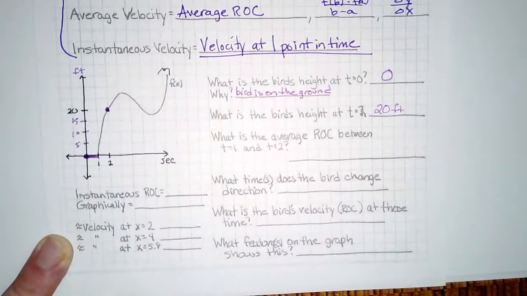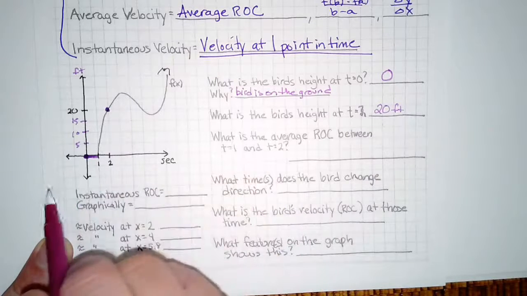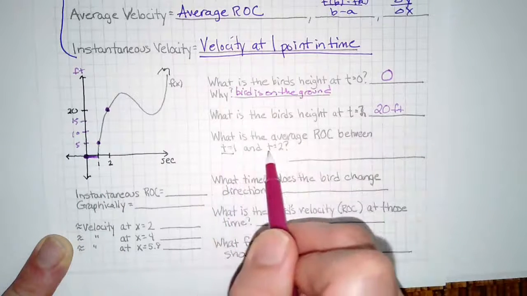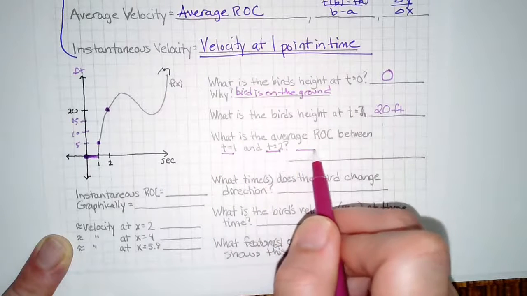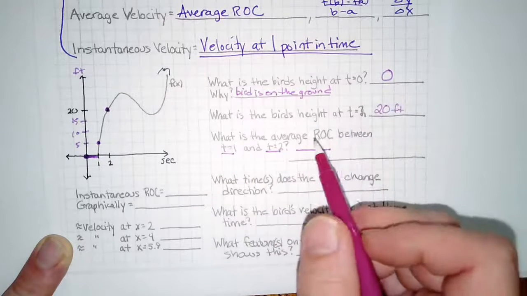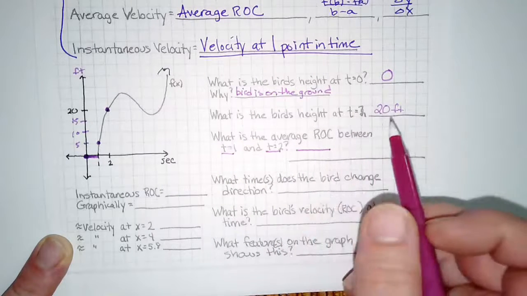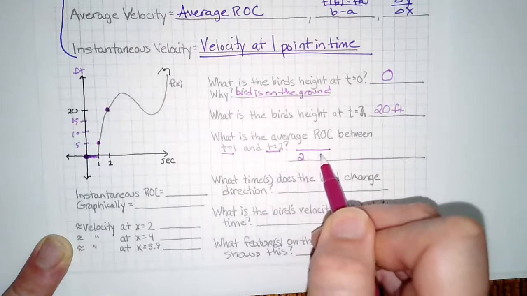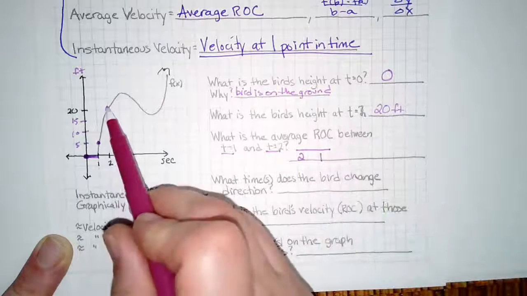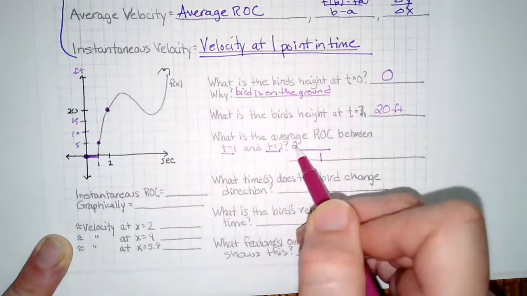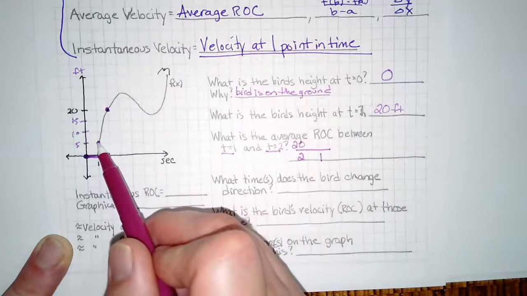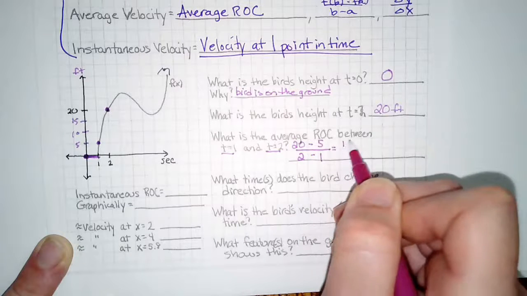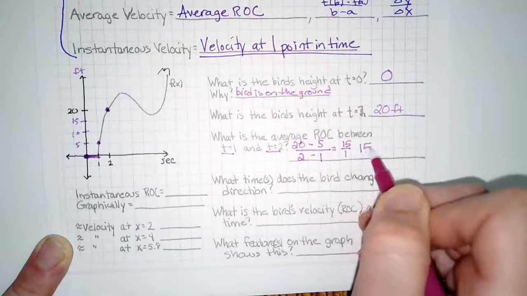What is the average rate of change between time 1 and time 2? That means they're asking me for rate of change, which is slope, which is fib-faba. I'll put y2 minus y1 over x2 minus x1. I'll always deal with the x's first. Between times 1 and 2, I'll put the 2 here, and I'll put the 1 there. The y value that goes with the 2 is 20. The y value that goes with the 1 is 5. Put in my minus signs. I get 15 over 1. 15 is the average rate of change.